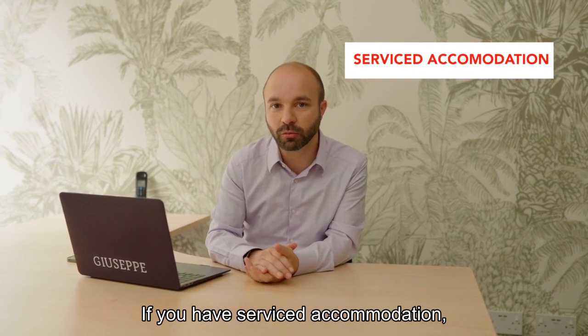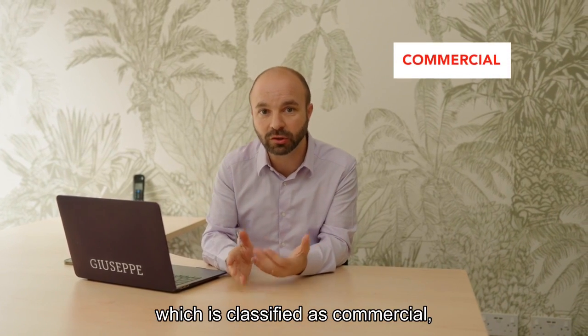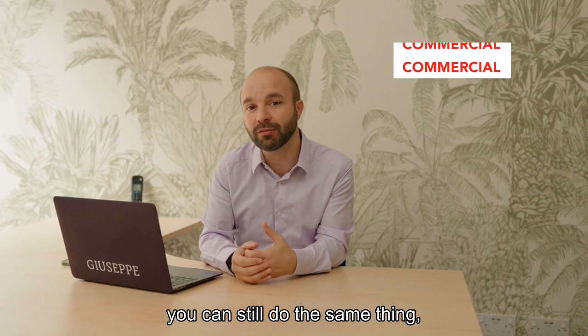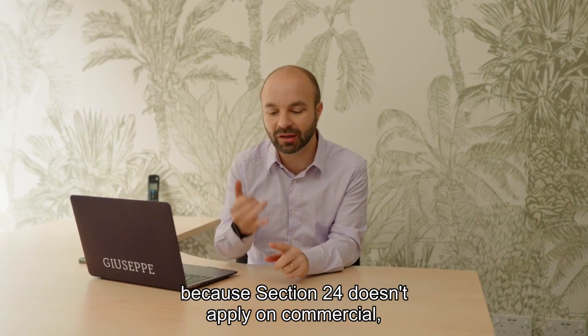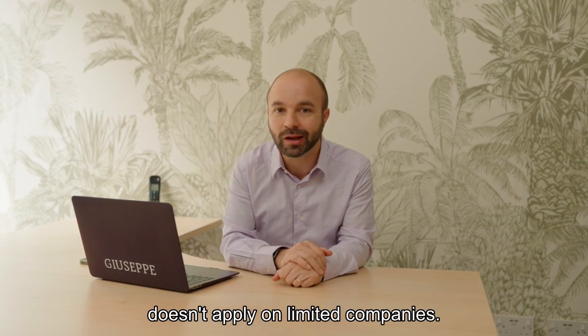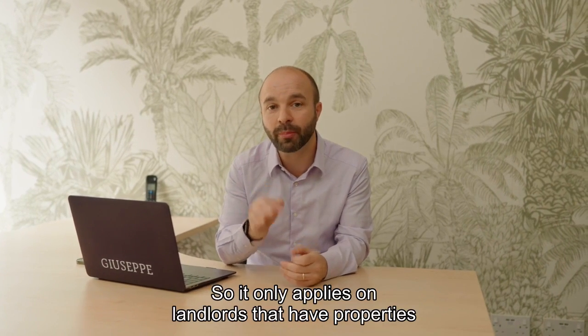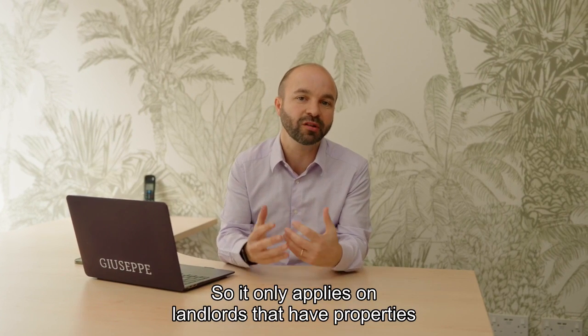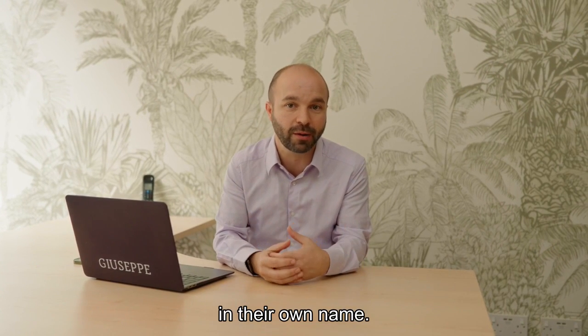If you have serviced accommodation, which is classified as commercial, you can still do the same things, because Section 24 doesn't apply on commercial, doesn't apply on serviced accommodation, doesn't apply on limited companies. So it only applies to landlords that have properties in their own name.